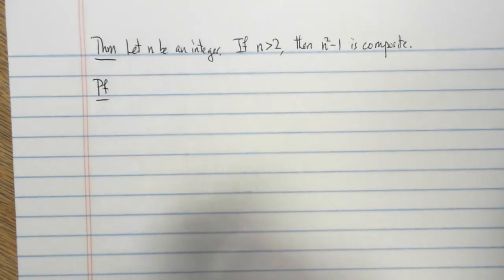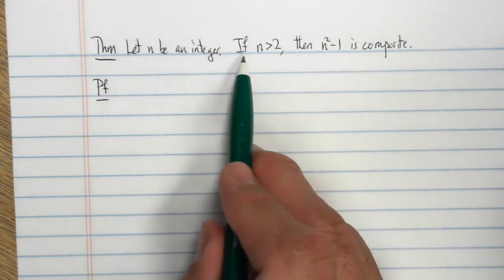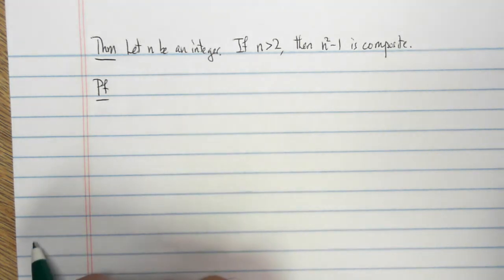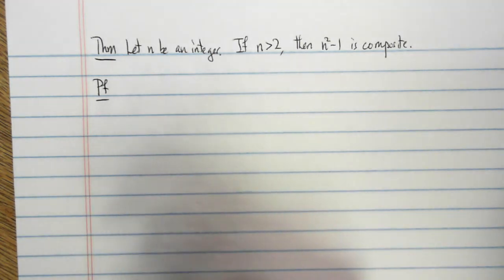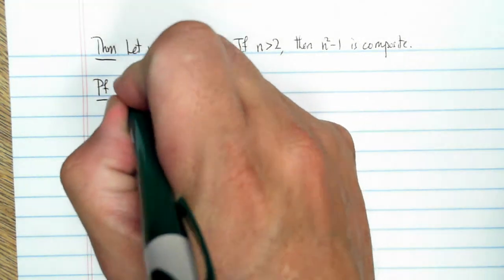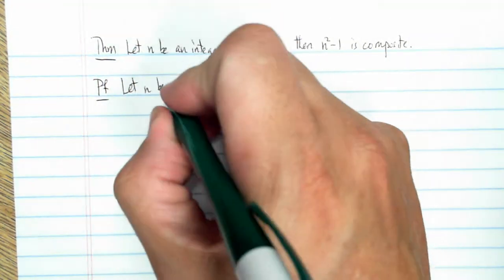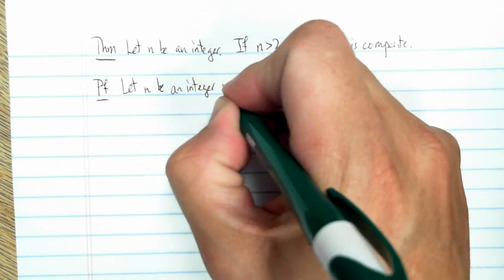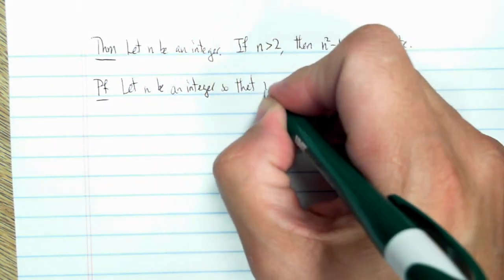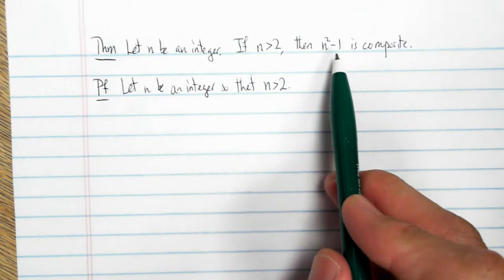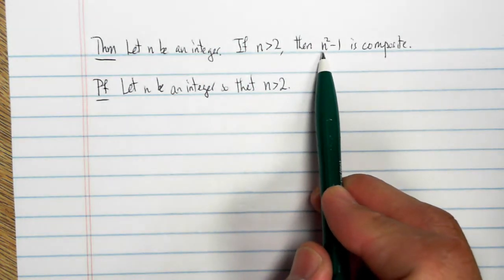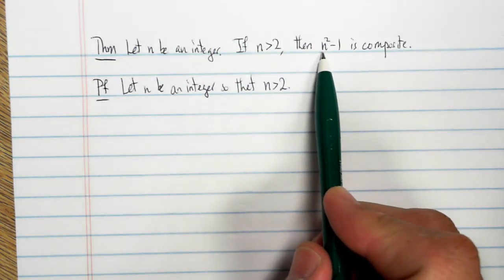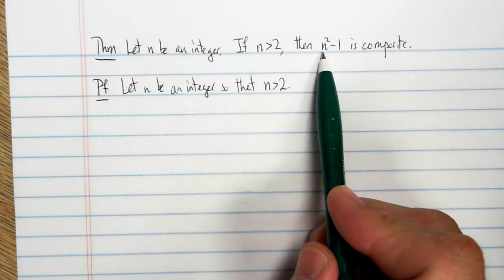Okay, for this review problem, let n be an integer. We're going to prove that if n is greater than 2, then n squared minus 1 is composite. So let n be an integer such that n is greater than 2. I want to show that n squared minus 1 is composite, which means that it has a factor other than 1 or itself.